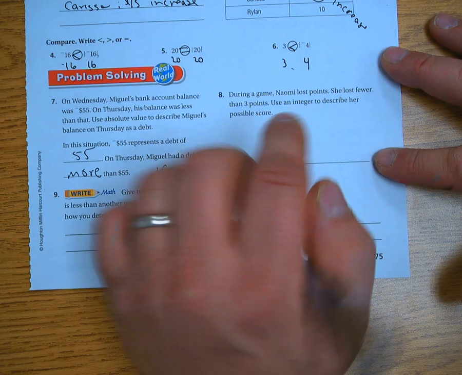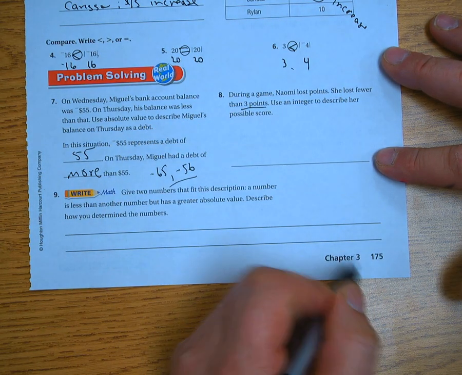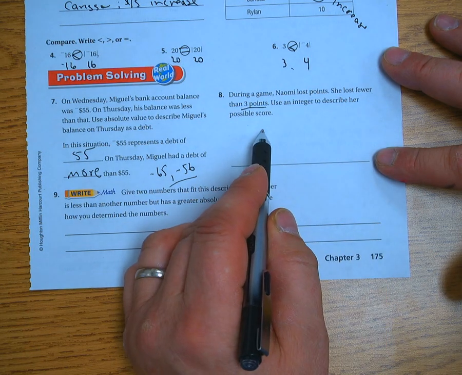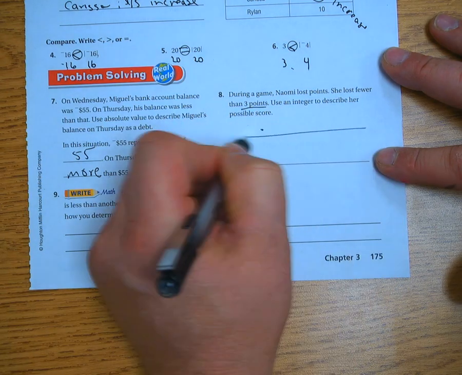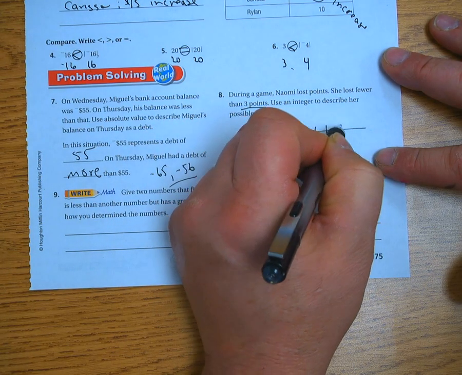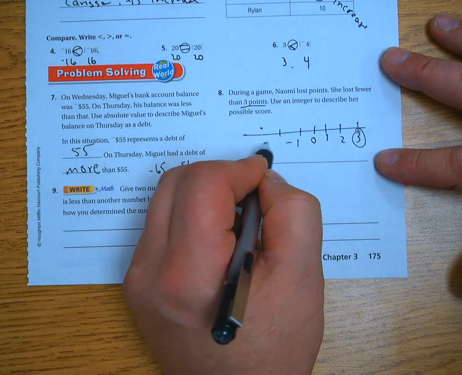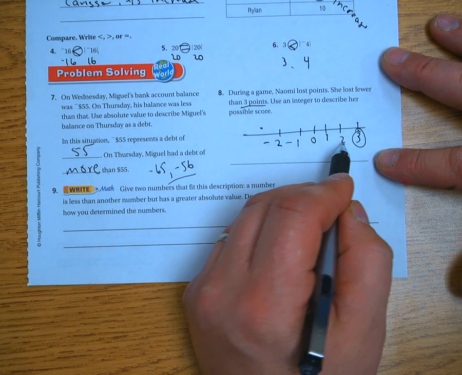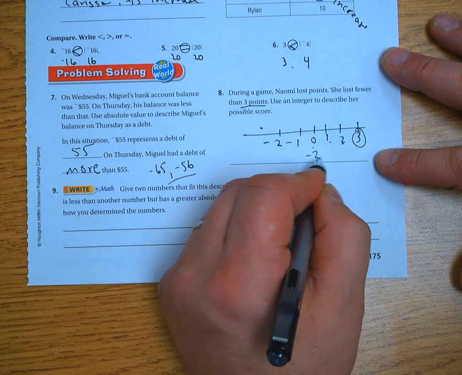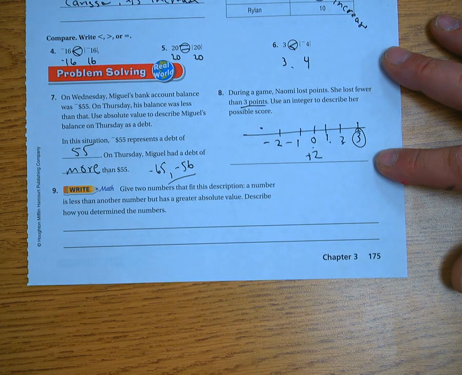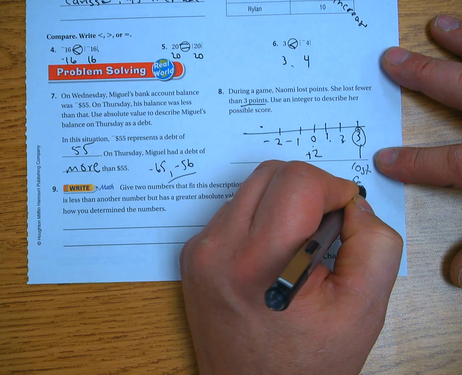During a game, Naomi lost points. She lost fewer than 3 points. So use an integer to describe her possible score. So she could have lost, if you think of a number line, 3. Fewer than that would be she lost 2, 1, 0, maybe negatives, I don't know, but maybe she lost 2 points. That's fewer than 3. This is what she lost. She lost fewer than that.